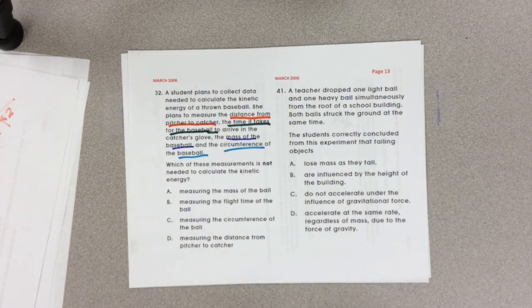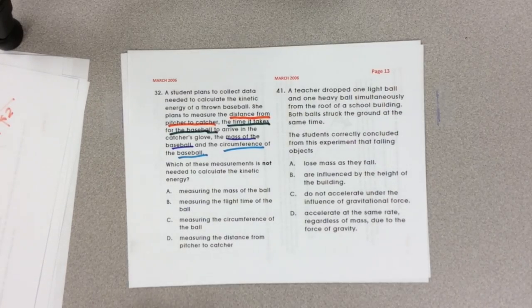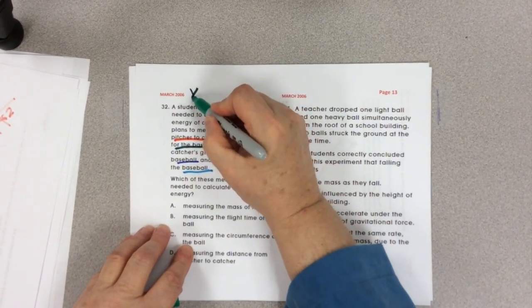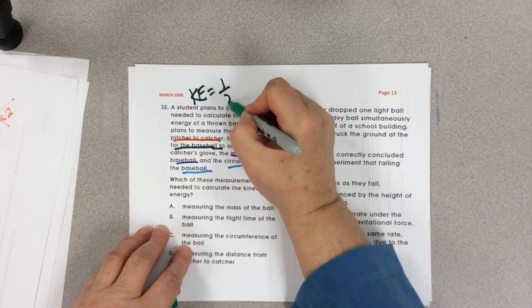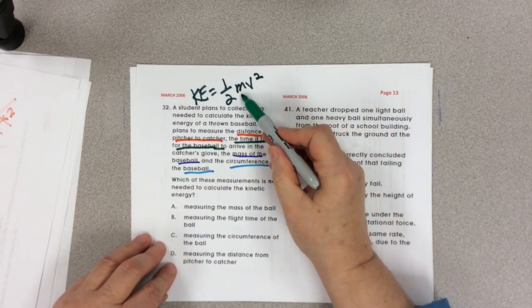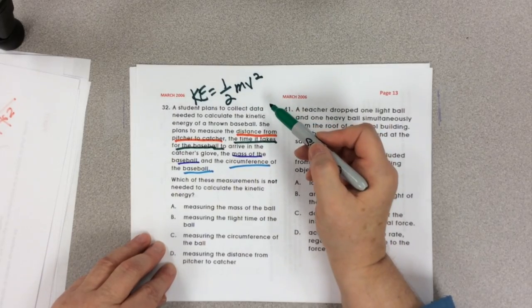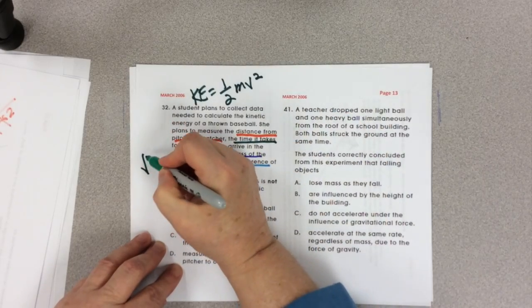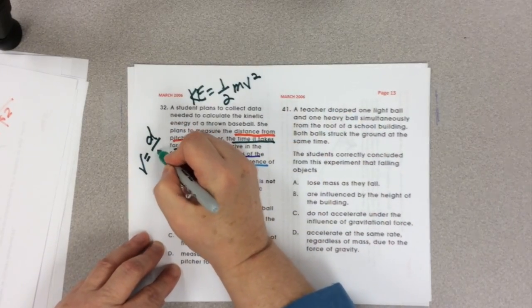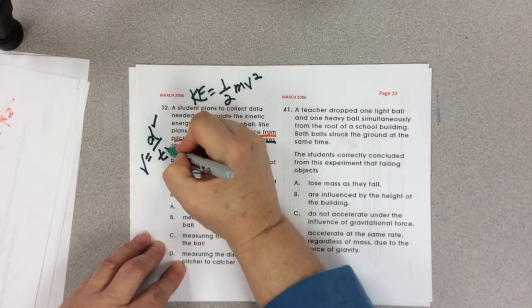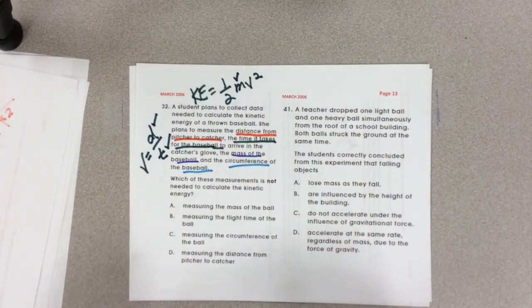Which of these, there's 4 of them, is not needed? Well, we need to know what kinetic energy is, folks. The formula for kinetic energy is 1/2 mv squared. So we need mass and velocity to calculate kinetic energy. None of these measured velocity, though. But if you recall, velocity is distance over time. So since she didn't measure velocity, we need distance, we need time, and we need mass.